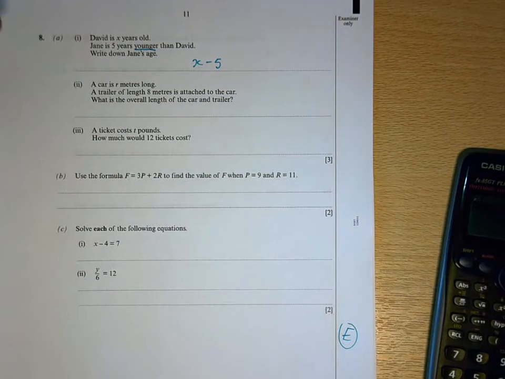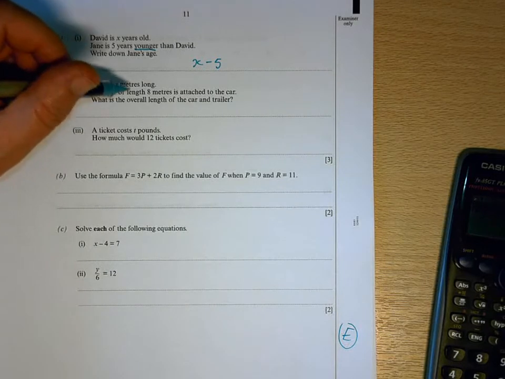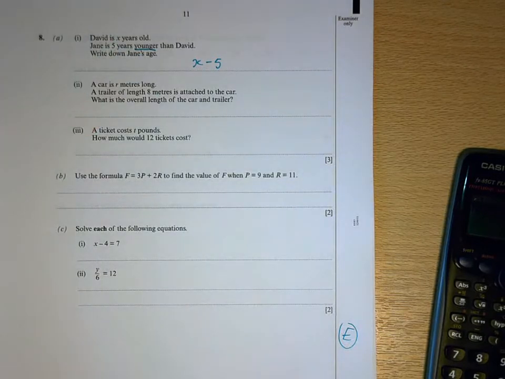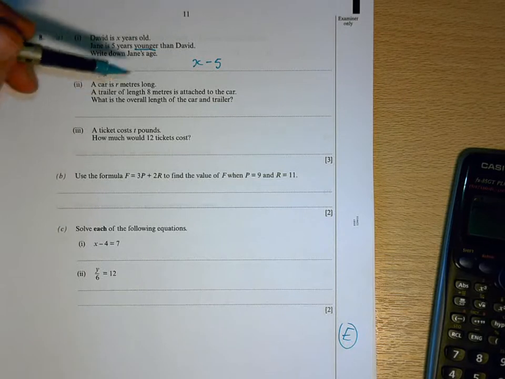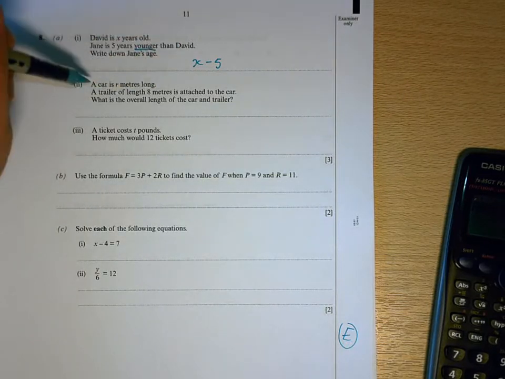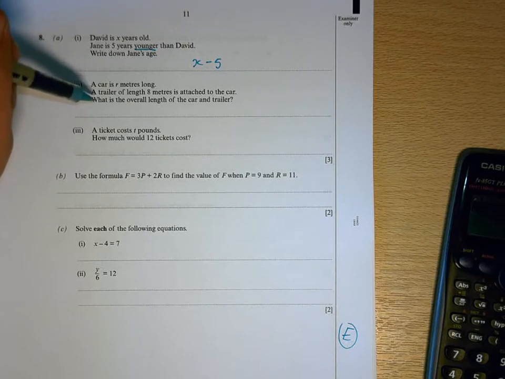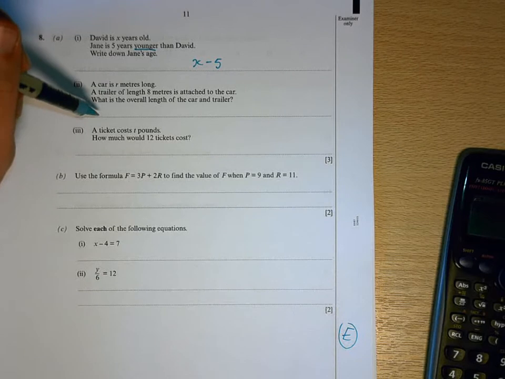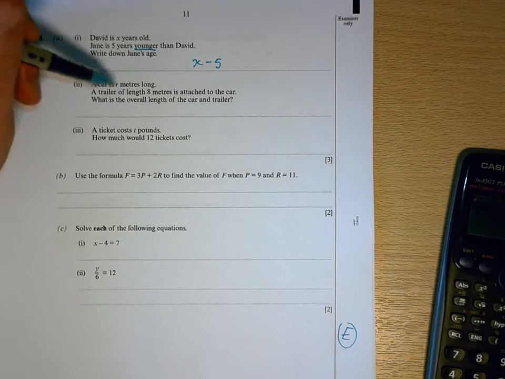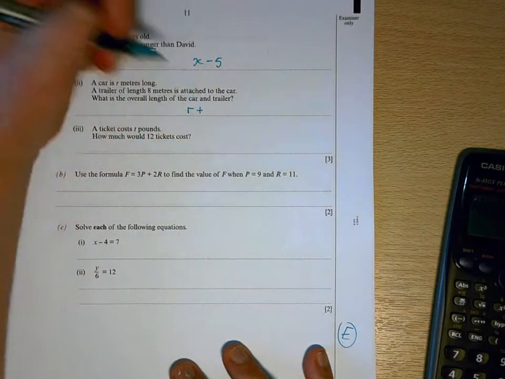A car is R meters long. A trailer of length 8 is attached to the car. What is the overall length of the car and the trailer? Well, if you're confused with R, let's say the car is 10 meters long. If the car is 10 meters long and the trailer is 8, the overall length would be 18. What did you do? You added them together. So that's what you do. R add 8.